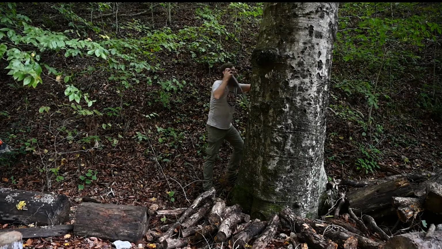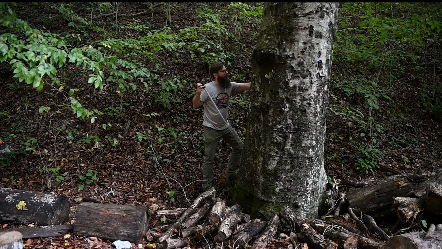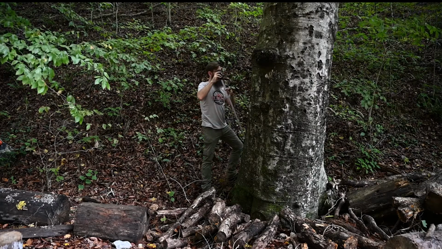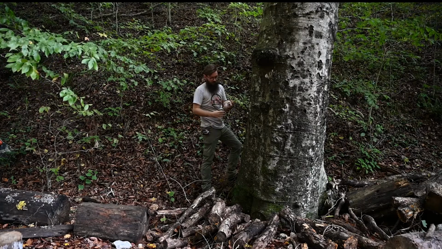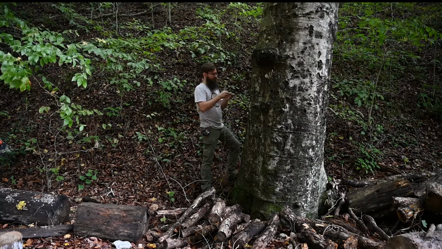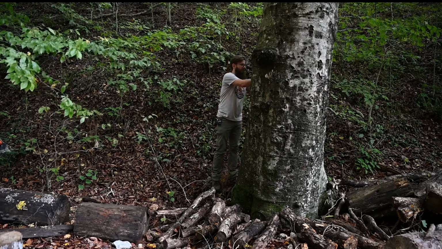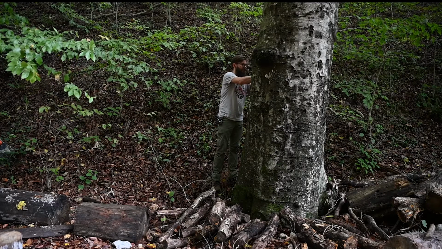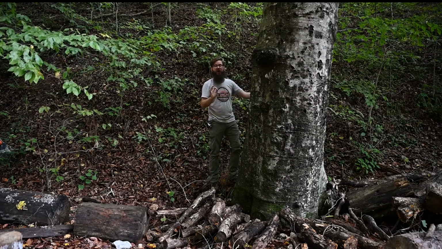Okay, so I have placed my thumbtack in the tree at 4.5 feet above the ground. Now, what you're going to want to do is take your string and attach it to that thumbtack. Then I'm going to run this around the tree as tautly as possible.